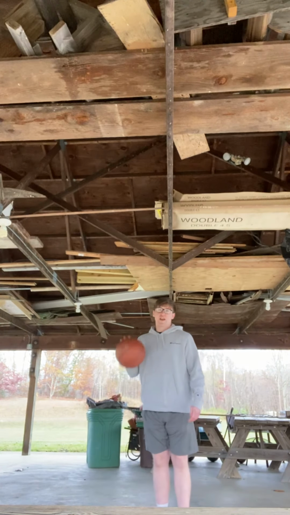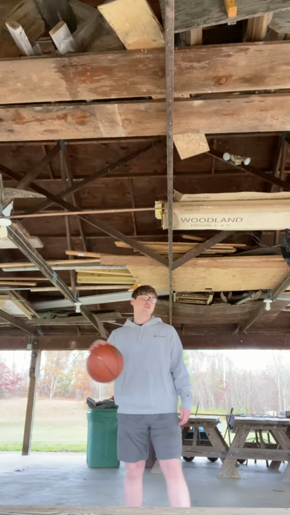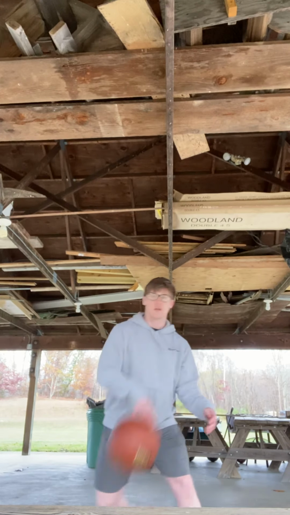Here the ball is in your right hand. You want to jab where you're going to the left, use your head, and quickly come back out.